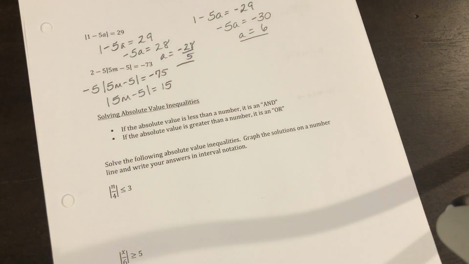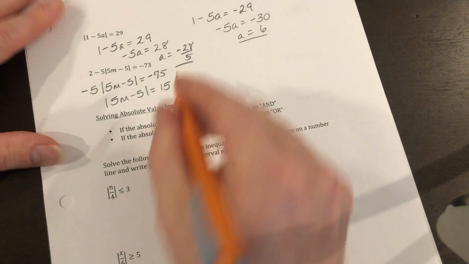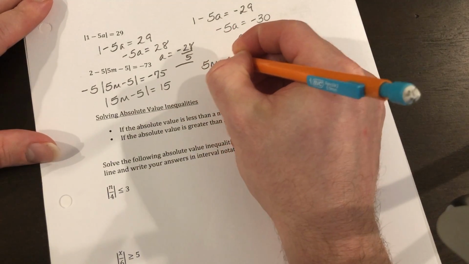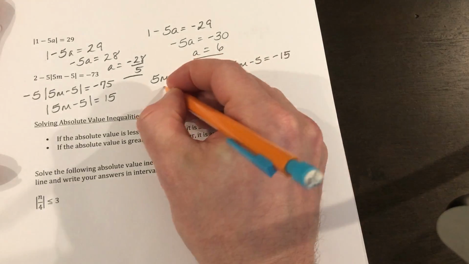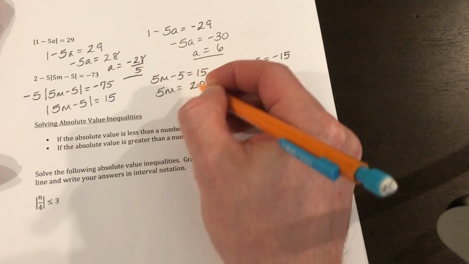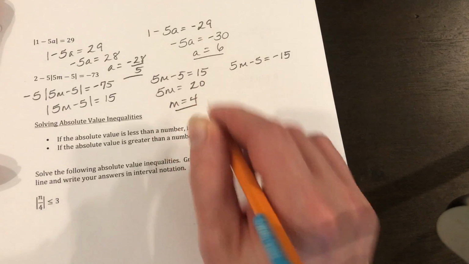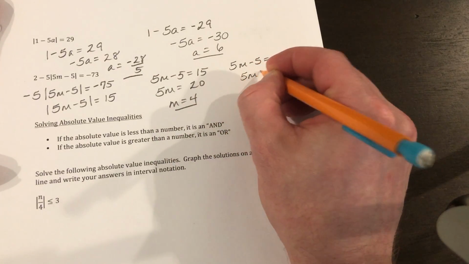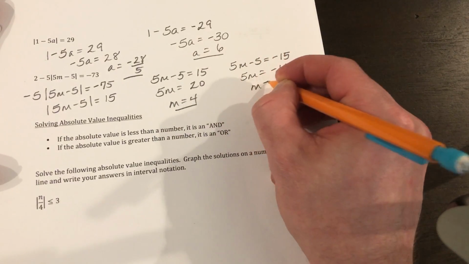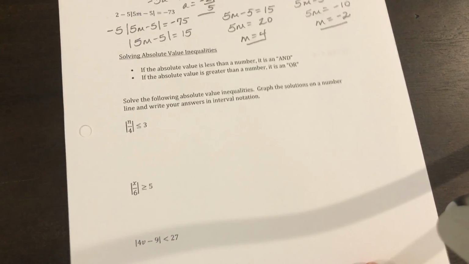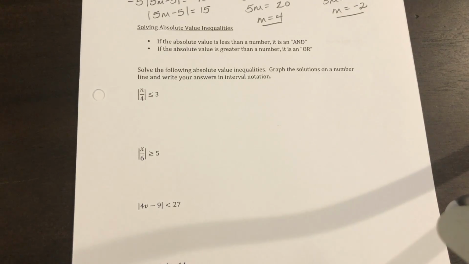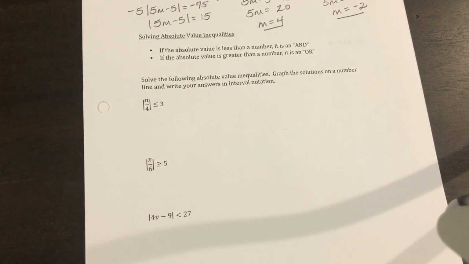Okay, now in order to drop the absolute value signs, we're going to put plus or minus. So we get 5m minus 5 is equal to 15. And we're going to get 5m minus 5 is equal to a negative 15. Okay, we're going to add our 5. So we get 20. And so we get m is equal to 4. Add our 5. So m is equal to a negative 2. Okay, and that shows up on SAT, so you need to make sure you know how to do that. This also shows up on SAT. You need to make sure you know how to do it.